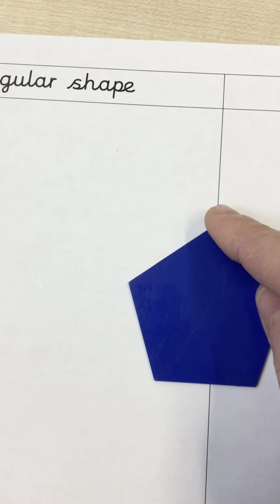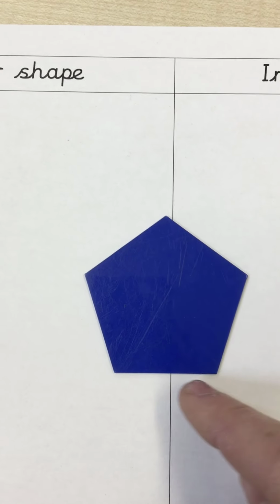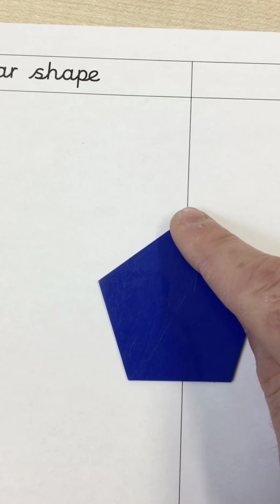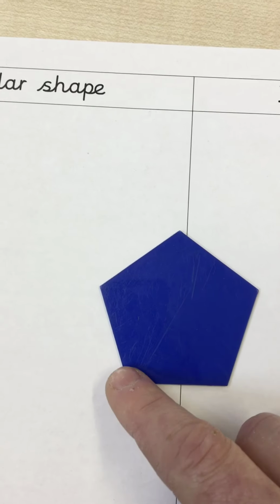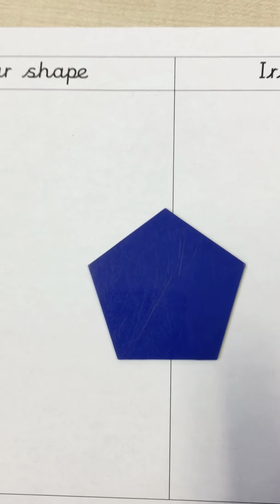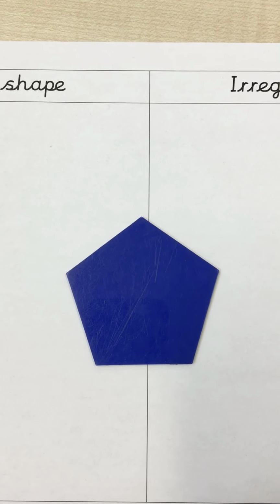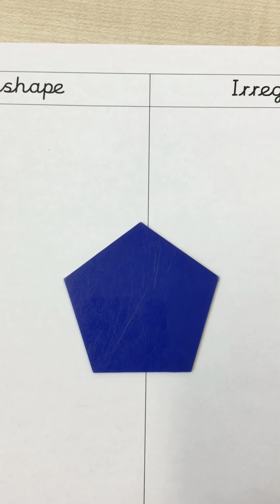Let's see how many sides it's got. 1, 2, 3, 4, 5. How many vertices? 1, 2, 3, 4, 5. 5 seems to be the magic number of this shape. This is called a pentagon. A pentagon. Can you say it?